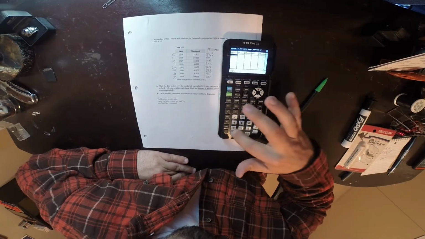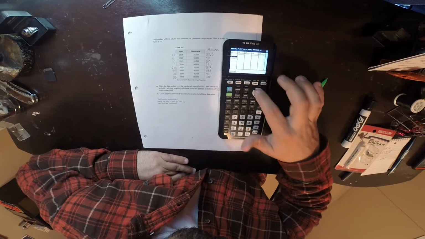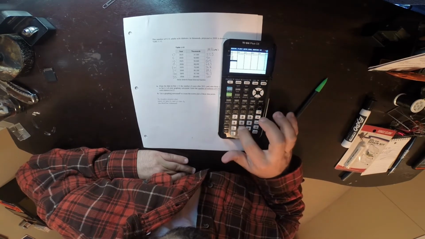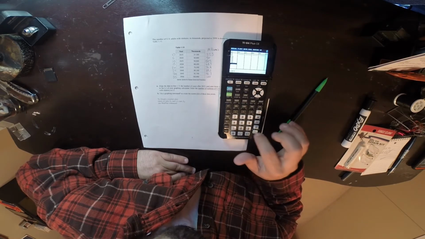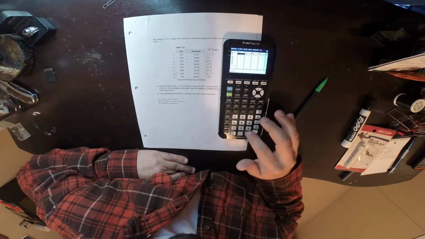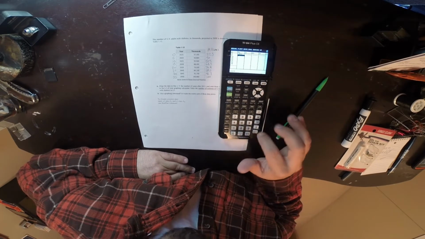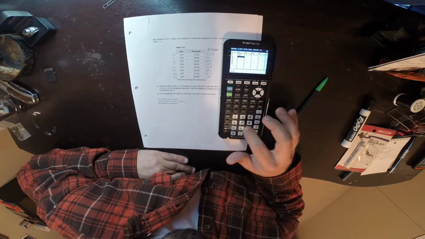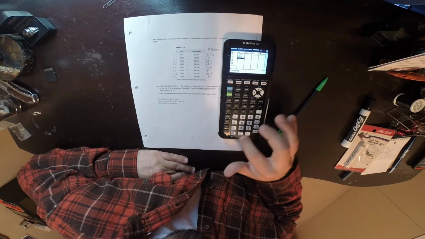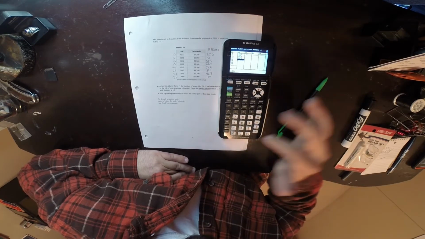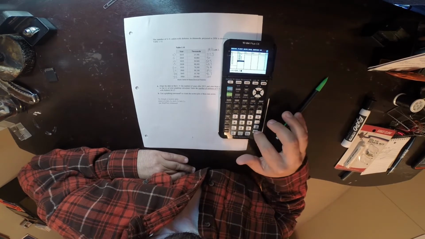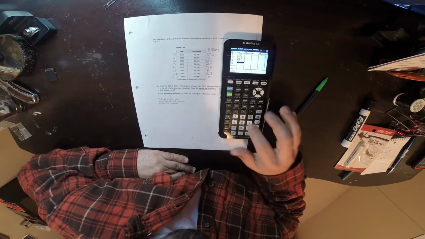So I'm going to start with 0, 5, 10, 15, 20, 25, 30, 35, and then in my L2 I'm going to let that represent the millions. So 37.3, 50, 59.5, 68.3. You'll have to double check yourself. Sometimes if you hit a button on these TIs, it doesn't necessarily go in. The button may stick, or you might not hit the button hard enough. It's always good to double check your data sets.